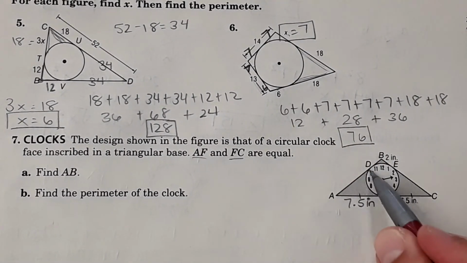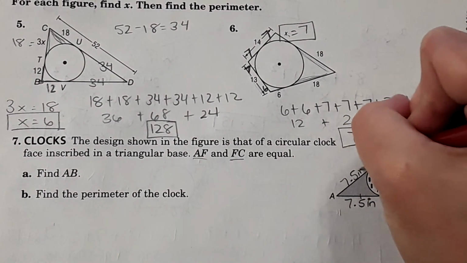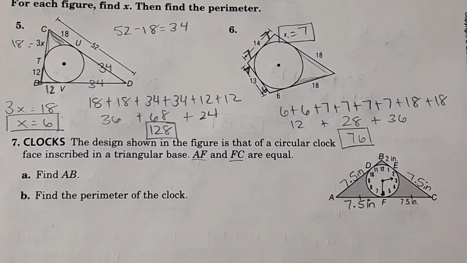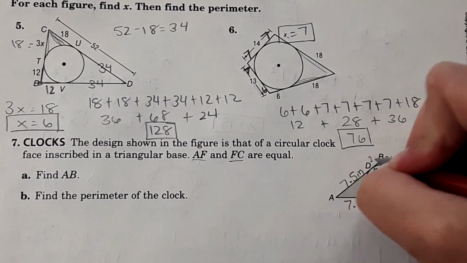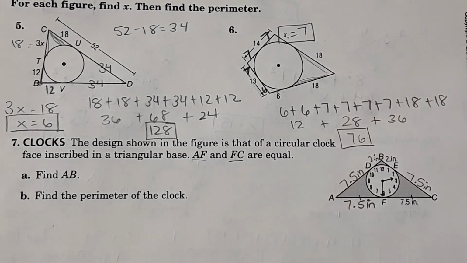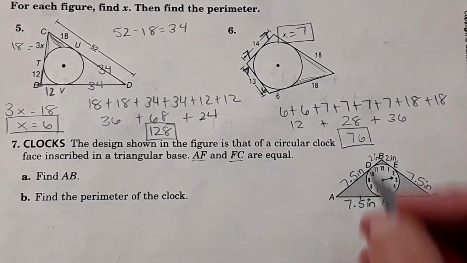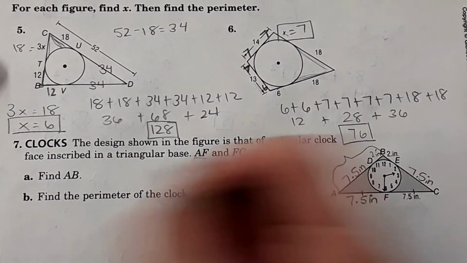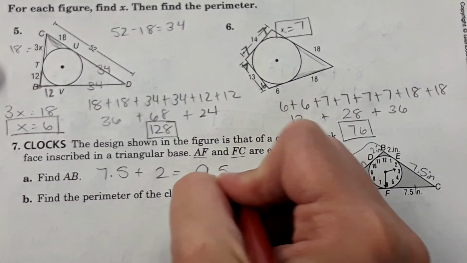These here are tangent lines to the circle. So this must also be 7.5 inches, and so would this. And then if this is 2 inches, then this right here is 2 inches here. Now looking at the question, it says find the length of AB, so this segment here. That length would be 7.5 plus 2, which would be 9.5 inches.